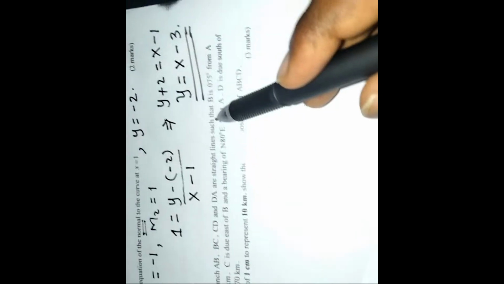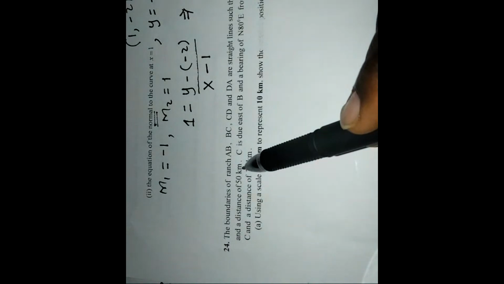So now we can get to a question on what we call scale drawing. The boundaries of a range A, B, B, C, C, D, and D, A are straight lines such that B is 075 degrees from A, at a distance of 50 kilometers.